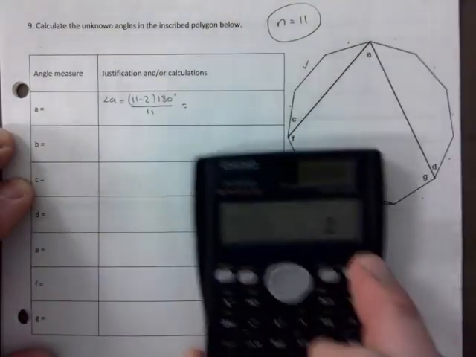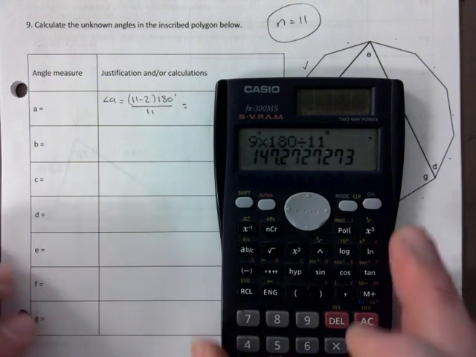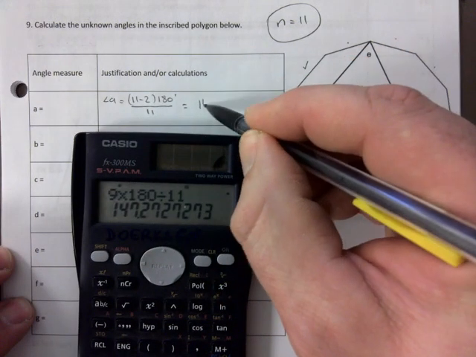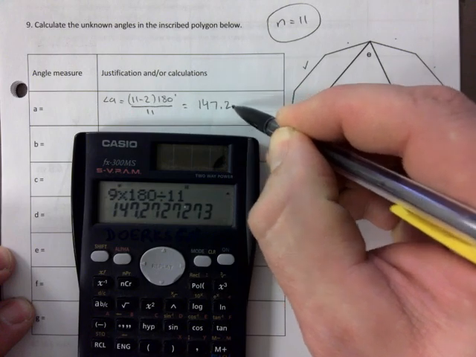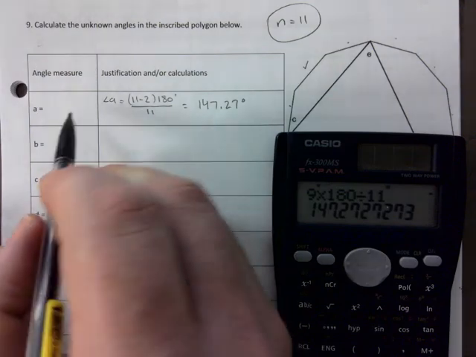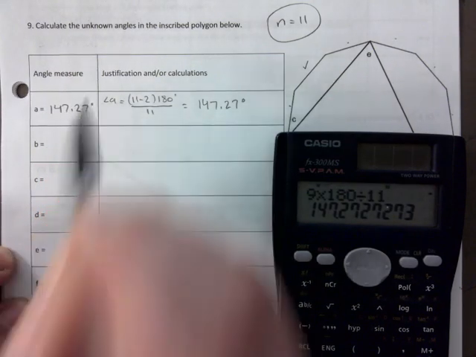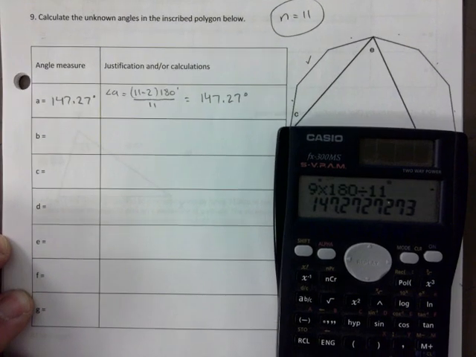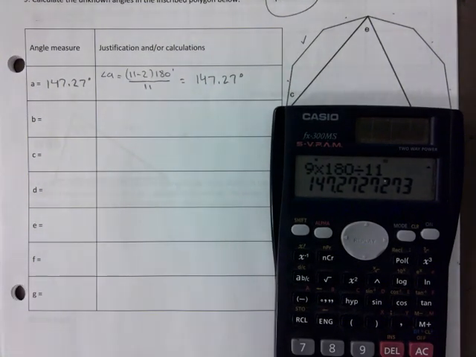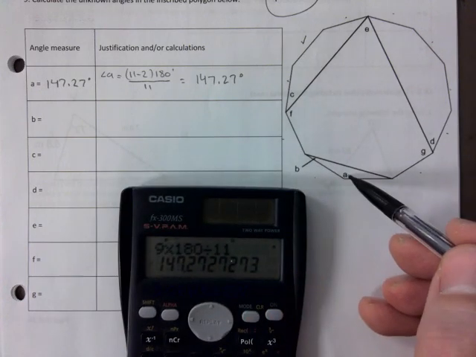Okay, so that gives us 9 times 180 divided by 11, 147.27. Please round to 2 decimals if you do get a decimal. That's enough for justification. I understand you've done a significant amount of calculating there to warrant a mark. So that's done. A is done.